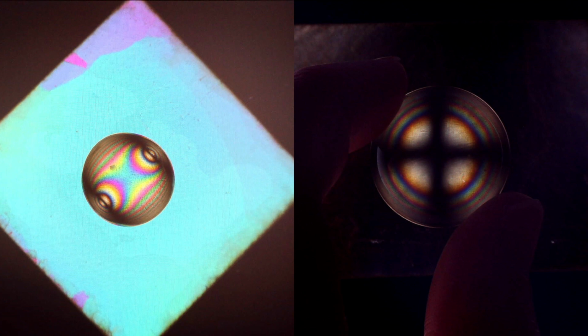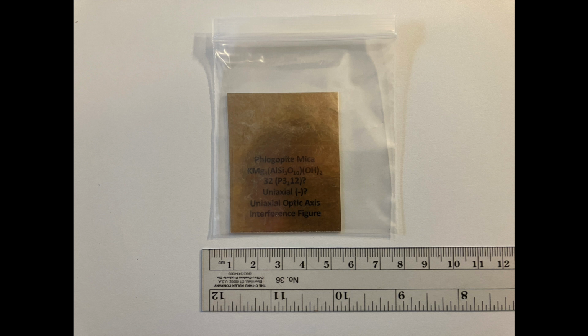The phyllosilicates are pretty complicated. But if you buy your oriented muscovite mica sheet from Snellius Minerals along with your phlogopite mica sheet from Snellius Minerals, I'll make sure they're different. And note the question marks in my labeling of our phlogopite mica sheet to denote the uncertainty about whether it's truly uniaxial or not.